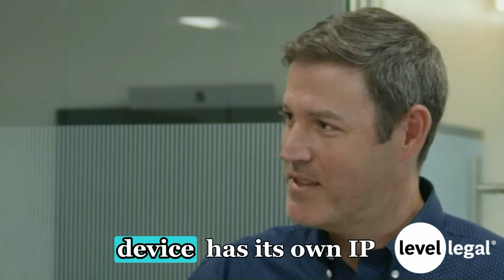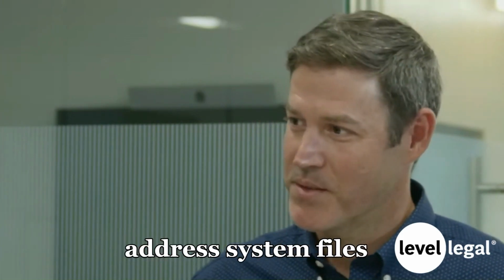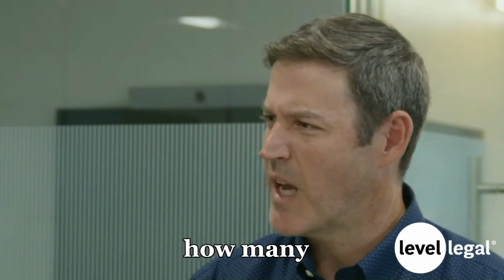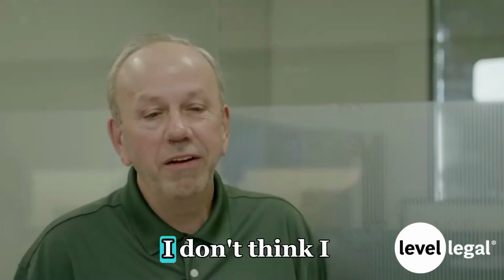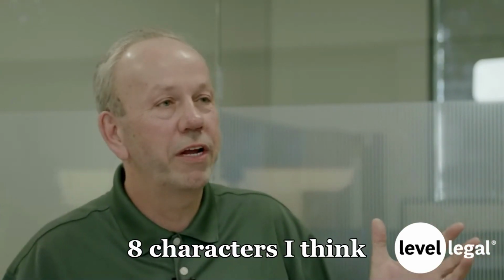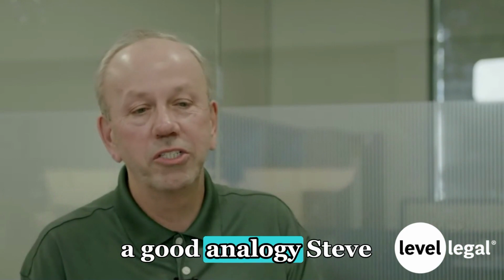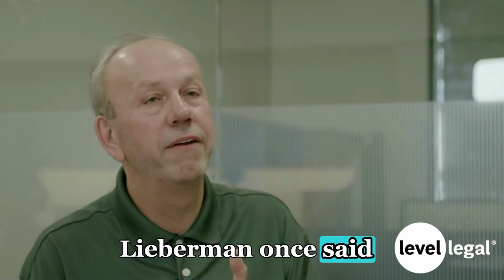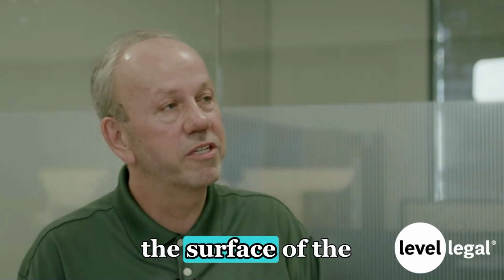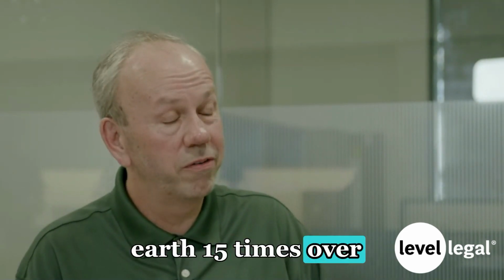Each connected device has its own IP address, system files, and obviously data that's created on the fly. How many IP addresses are there now? I don't think I can say the word. It's very long. I think there's something like 40 characters. A good analogy, Steve Lieberman once said, is that there's an IP address for every atom on the surface of the earth 15 times over.